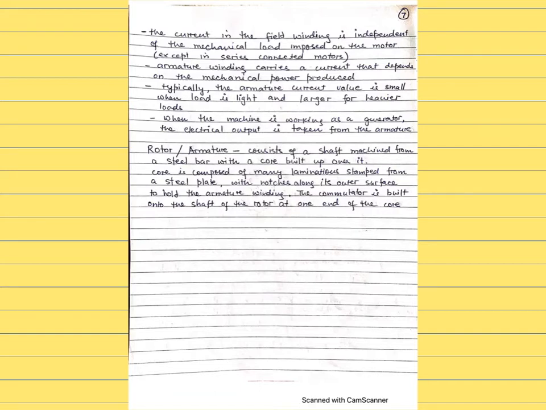So when the machine is working as a generator, the electrical output is taken from the armature or the rotor. The rotor or the armature consists of a shaft, which is machined from a steel bar with a core built up over it. The core is composed of many laminations in order to reduce the eddy current losses, and has notches along its outer surface to hold the armature winding. The commutator is built onto the shaft of the rotor at one end of the core, and the purpose of the commutator is to convert alternating induced voltage into unidirectional or constant or DC voltage.